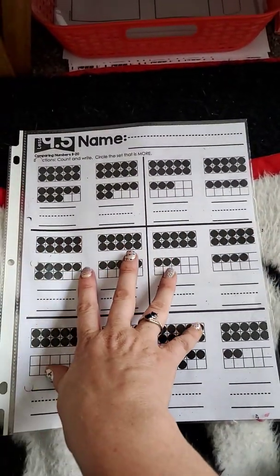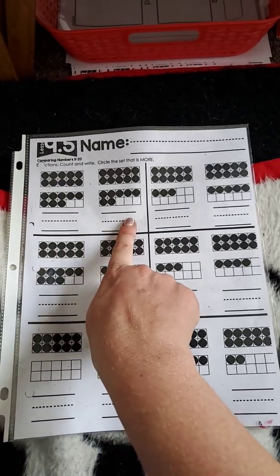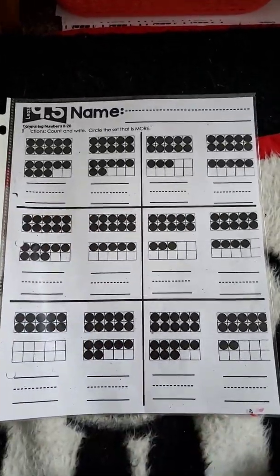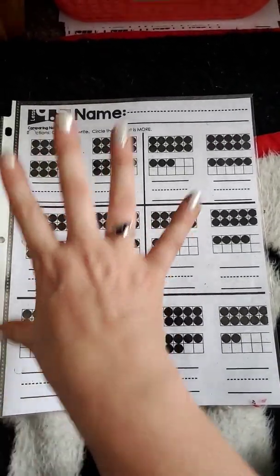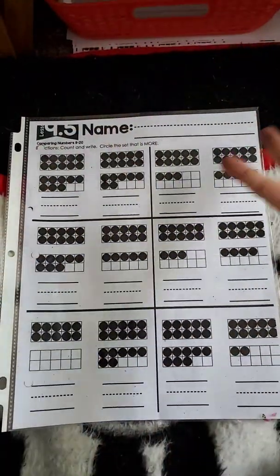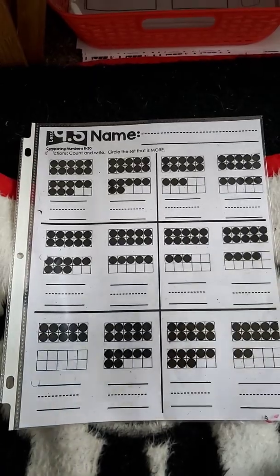Okay, so what we're going to do today is count and write the numbers for each one of the tens frames that we see. And then we're going to circle which one has more. So you always want more, kind of like when the alligator eats the bigger number. That's what we're going to do today, except it's just in number form instead of with the alligator.